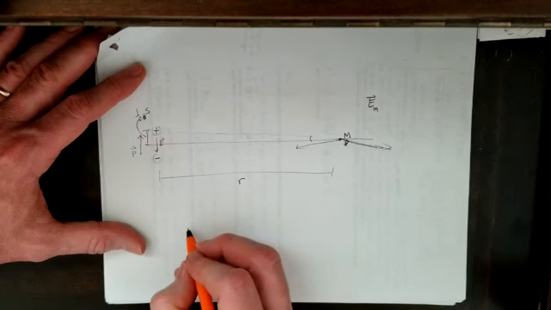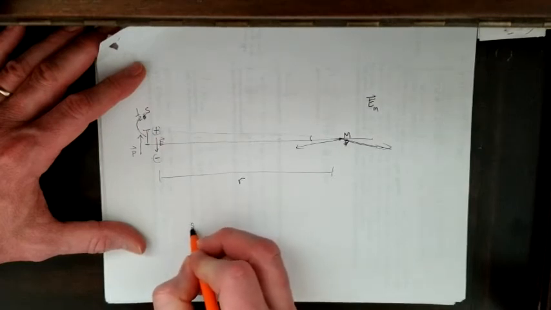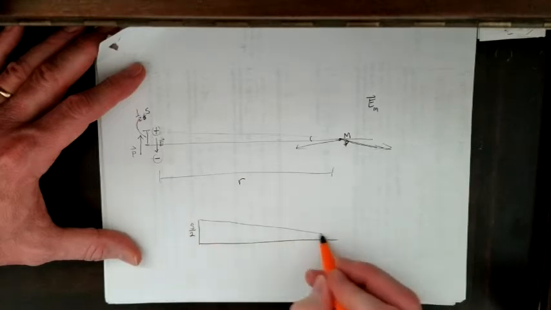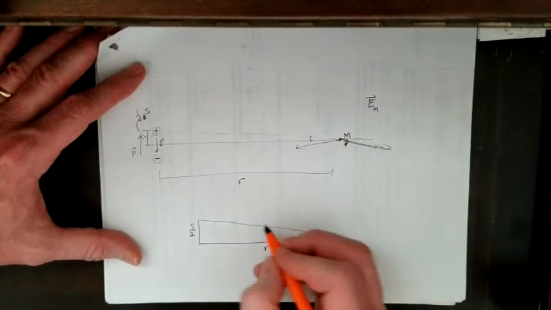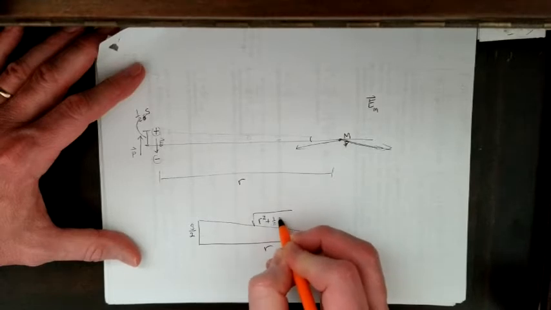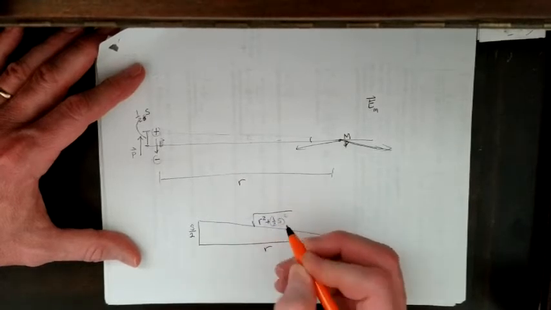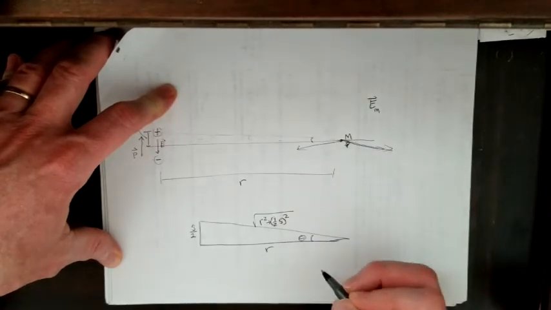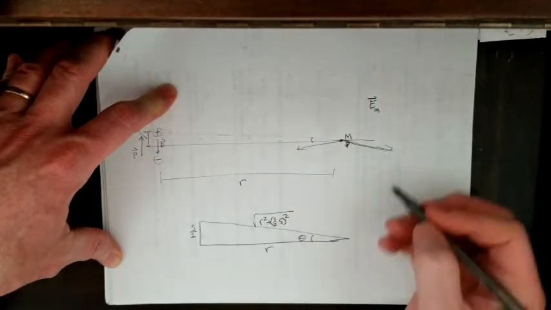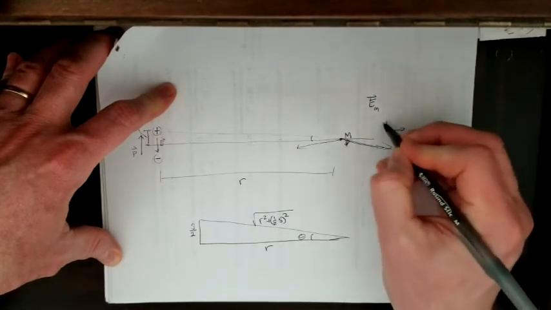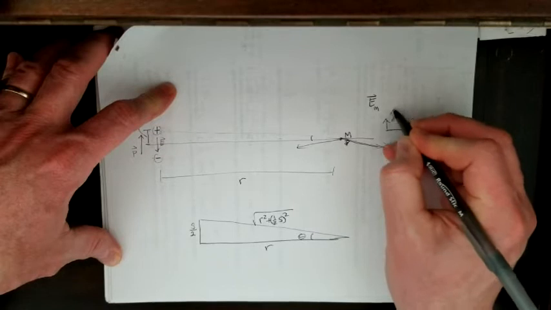So I have S over 2. Basically, I have a right triangle here. This is R, and so therefore this is the square root of R squared plus 1/2 S squared. So I can find this angle right here, theta, and set up a coordinate system here. So I have I hat and J hat.